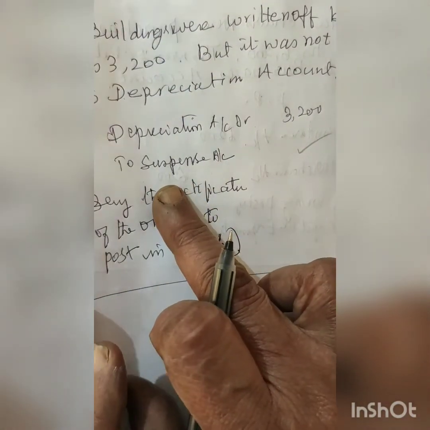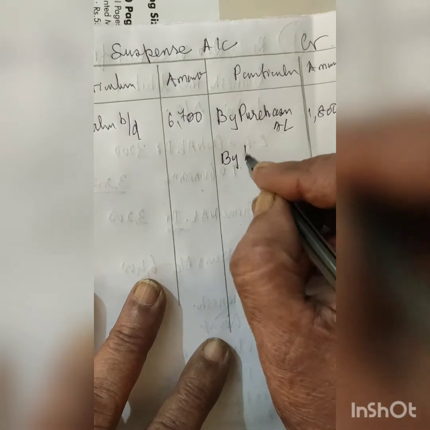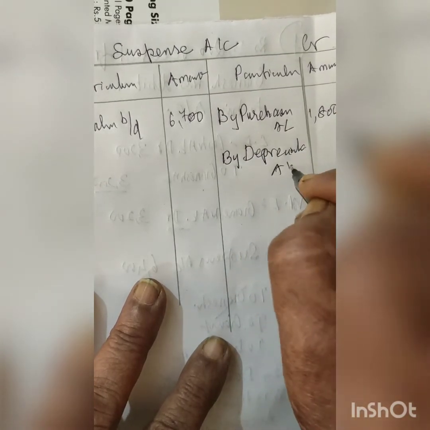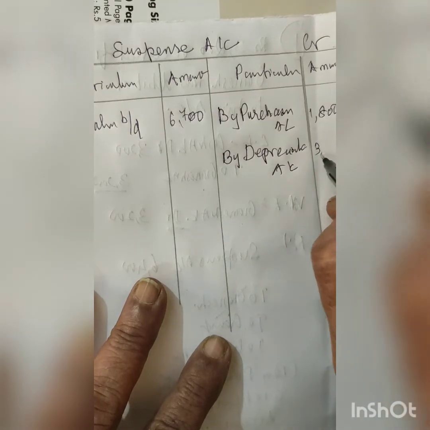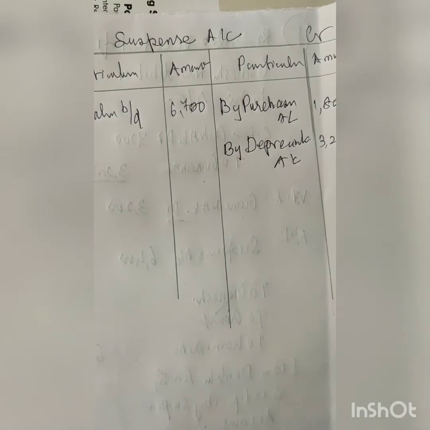So suspense account in the credit side, 3,200. So here by depreciation account. Depreciation account, how much? 3,200. Now the third sum. Let us see the third sum. Third sum, what is given?